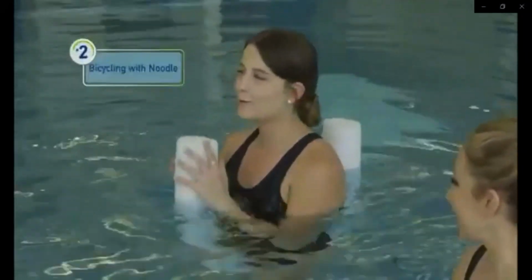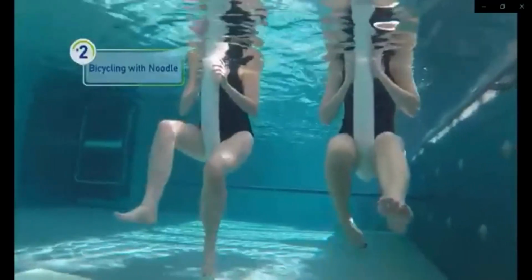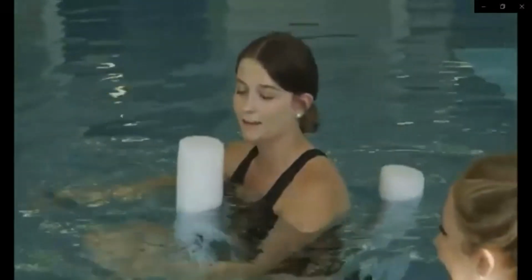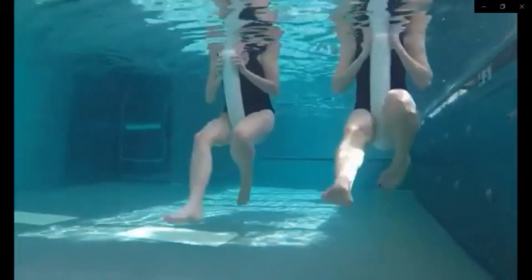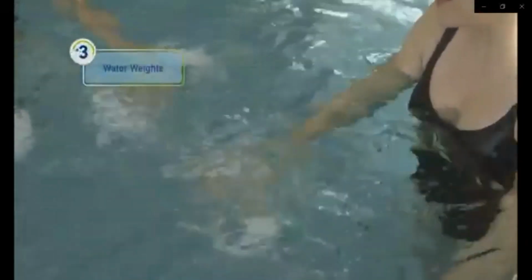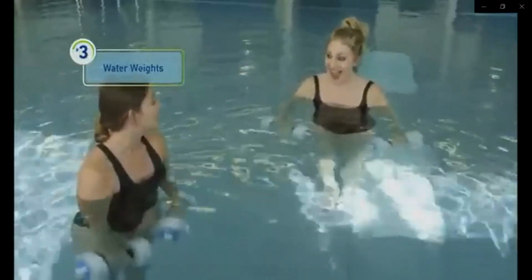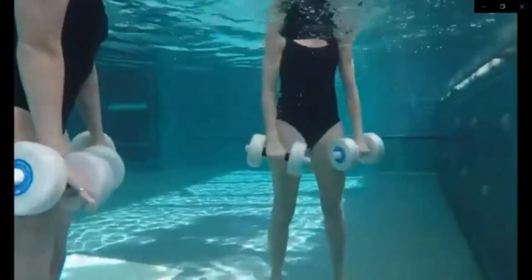Okay. So from here, I'm going to have you just start bicycling. Again, we can always make this easier or harder using our hands or not using our hands. We wrap things up with some arm exercises. Keep our arms out. And then you're going to push all the way down to your thighs, and you can even tell you're using your core. I was just about to say, I can feel my core.